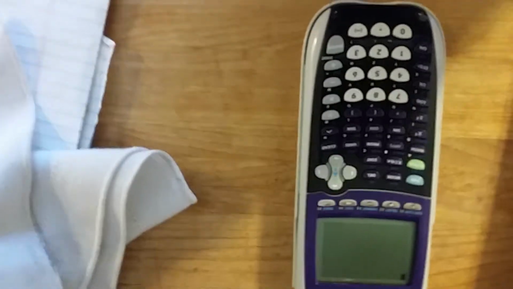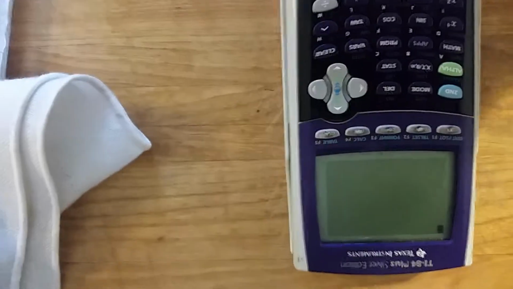I'm going to show you on my TI-84, and it works about the same way on the 83 or 82 on most things. Casios are pretty different, but everything else should be pretty similar. So if you have a calculator problem, let me know. I'll see if I can figure it out. But here's how you do it on the 84.